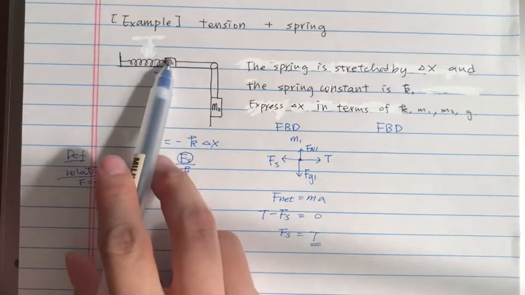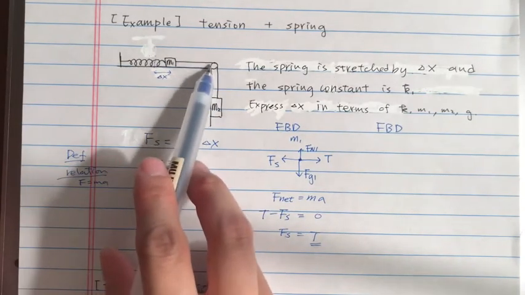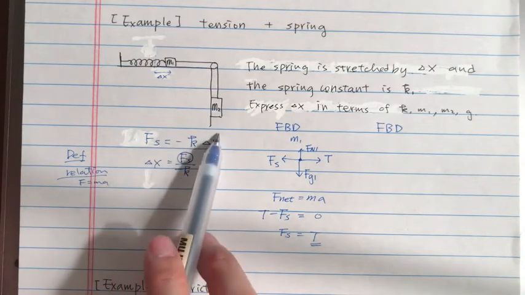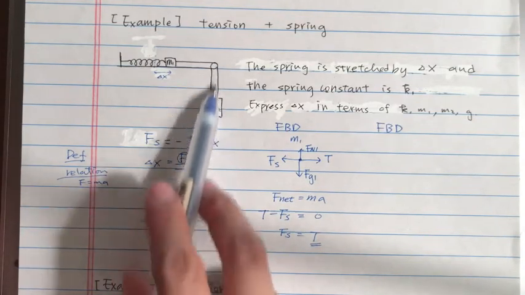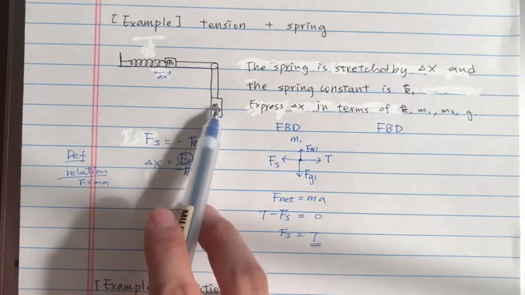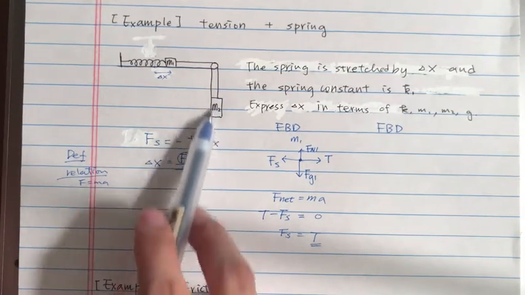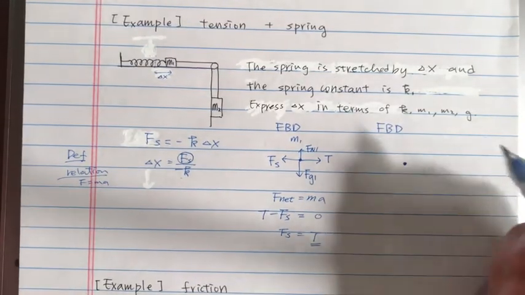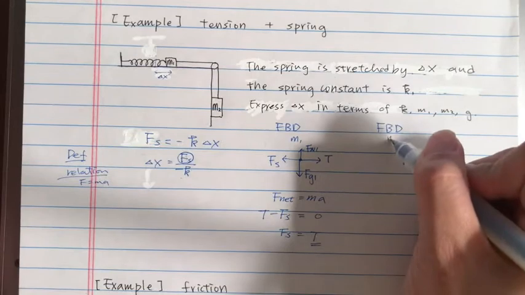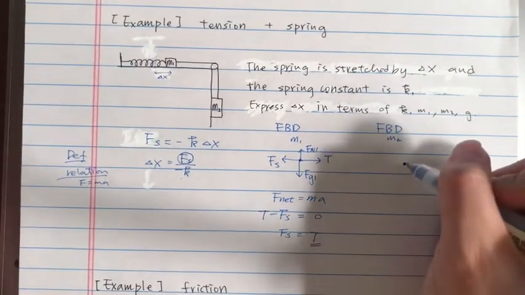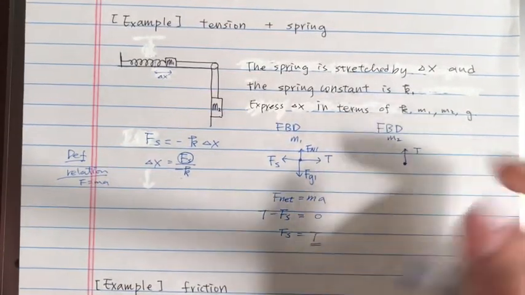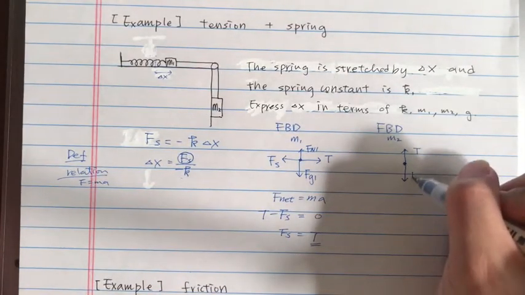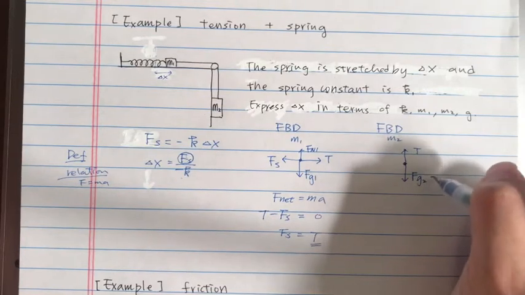All right. So if you think about this carefully, you will probably figure out that T will also appear on this object in this direction. So let me give it a try. This is mass 2, M2. So this object has a tension, which is the same tension as this one. They have the same value, and the gravitational force, which is mg.